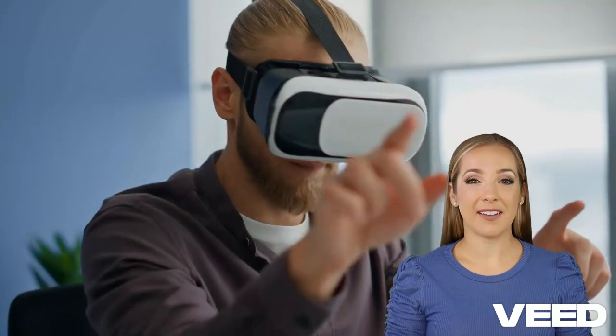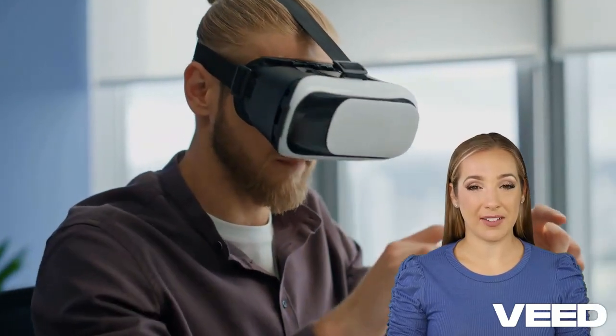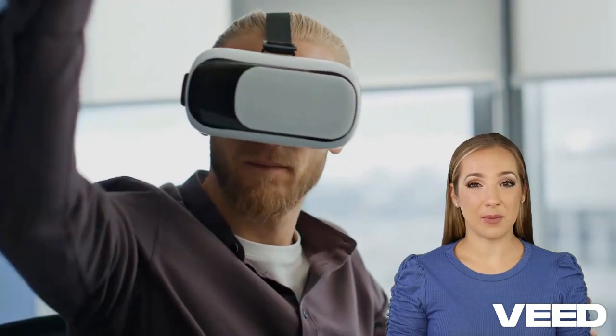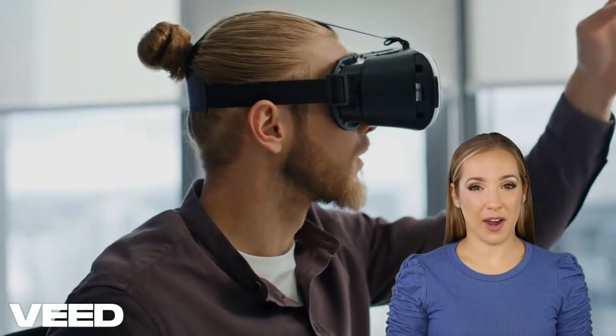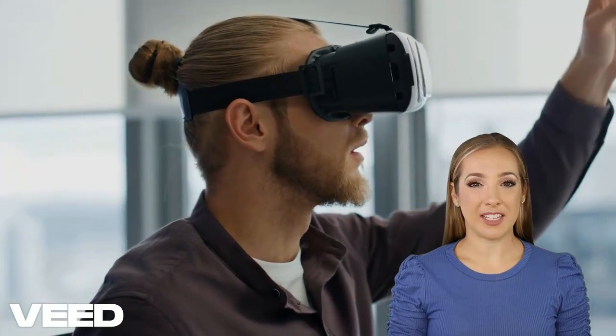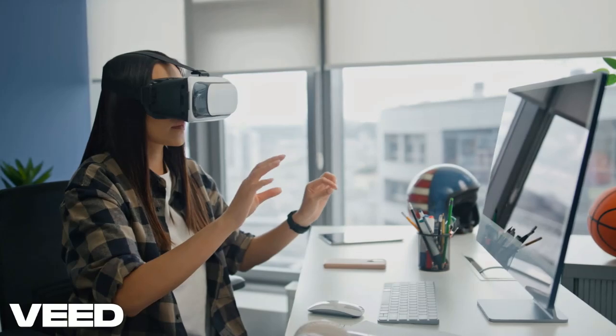Step 6. Add VR controllers. Import and position the controller prefabs in your scene. Ensure the controllers are properly mapped to inputs, e.g., triggers, buttons, and joysticks.